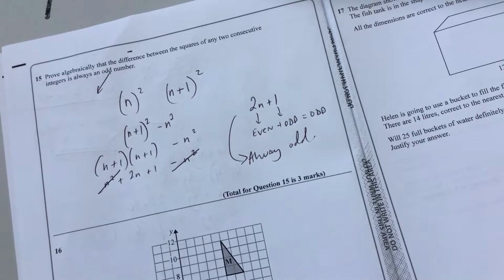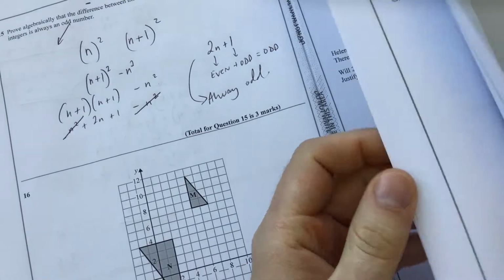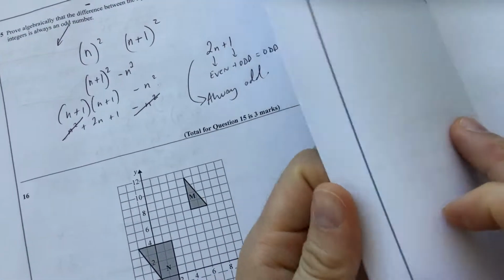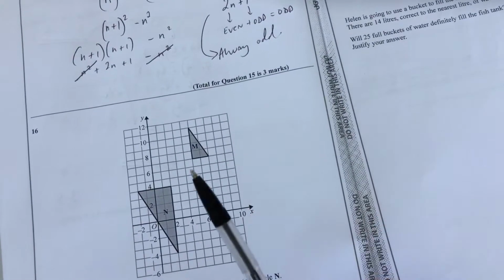The next one. Question 16. God, have I ever got this far in an exam without doing the next video? I'm just looking at all the questions I've got. I wonder how far I can go without having to stop it. We'll see. Right then, so question 16.